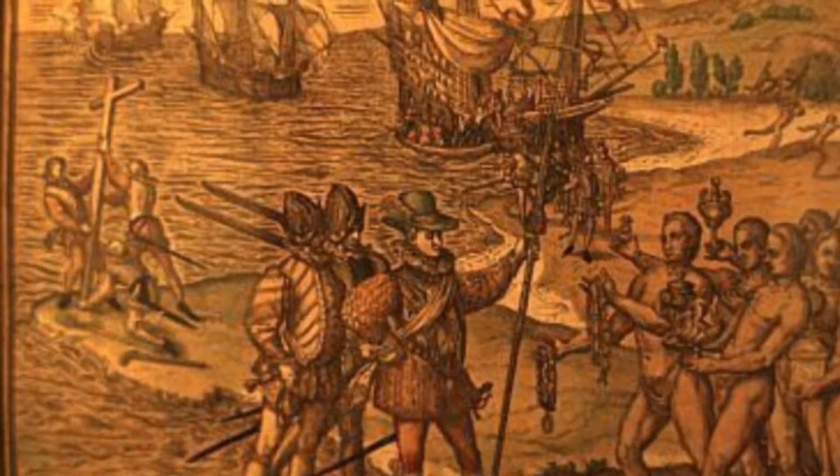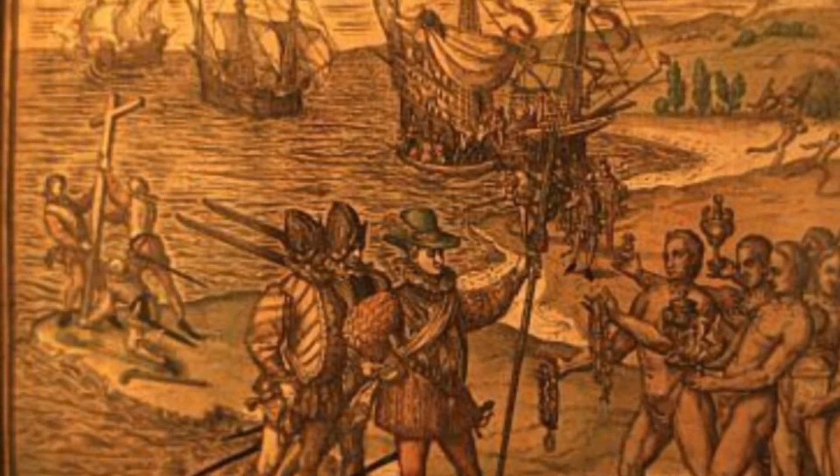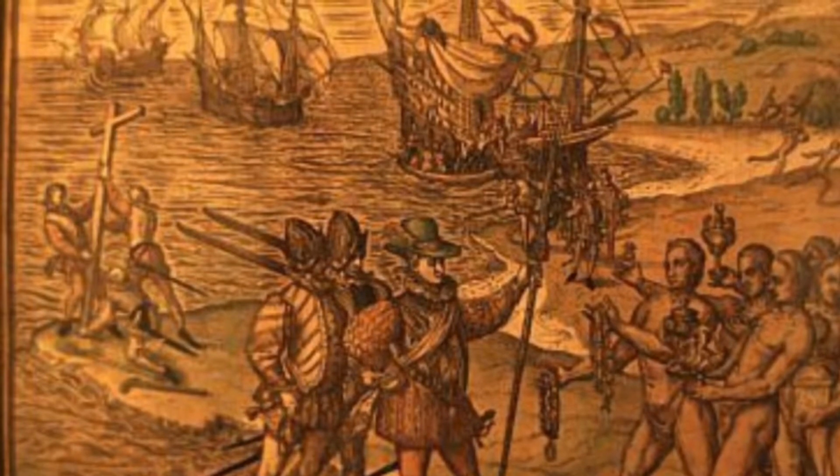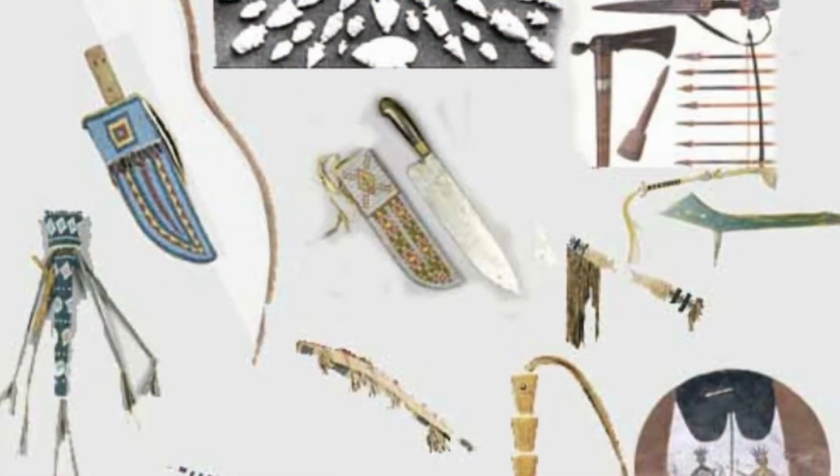The New World had much better soil than the Old World, which allowed more towns to be created than in the Old World, because natives could settle down instead of having to hunt and gather.